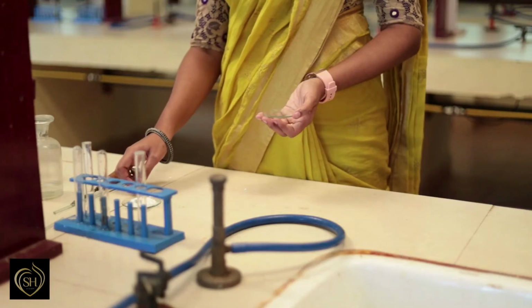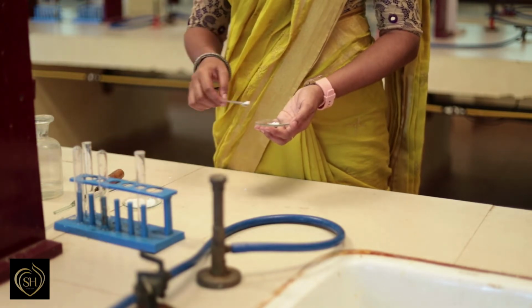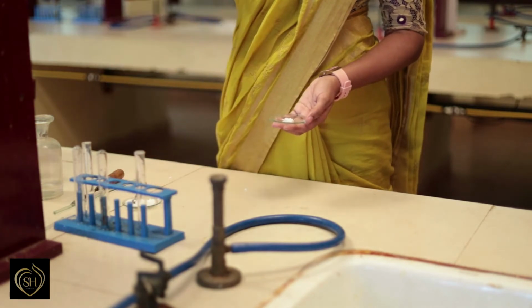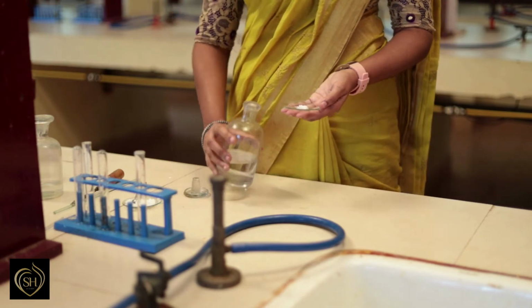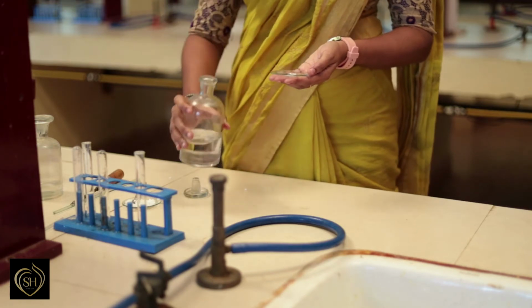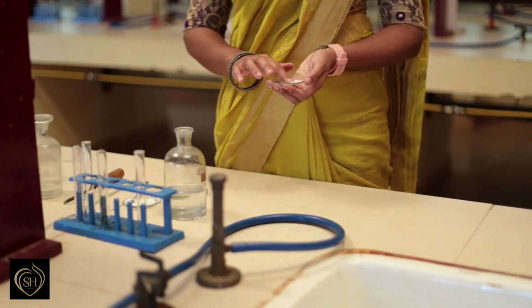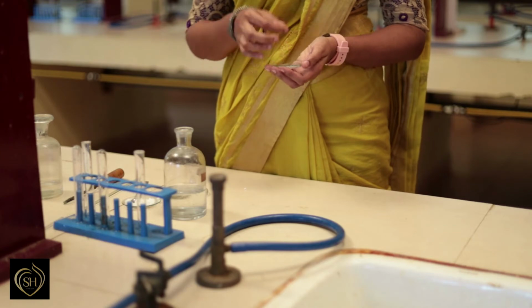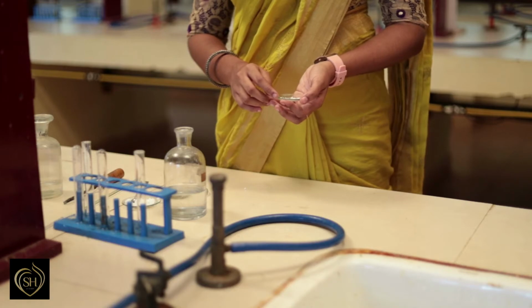Next is test for acetate. Reagent used is dilute sulfuric acid. For this, a little of the salt is taken in a watch glass. To this, about 1 ml dilute sulfuric acid is added. Rubbed well with our fingers and the smell is noted. No vinegar smell is observed. Shows the absence of acetate.